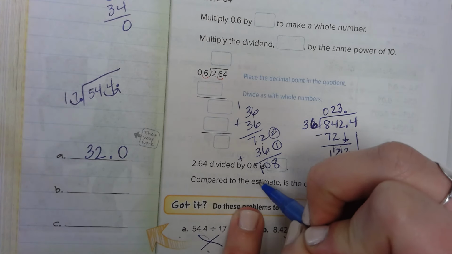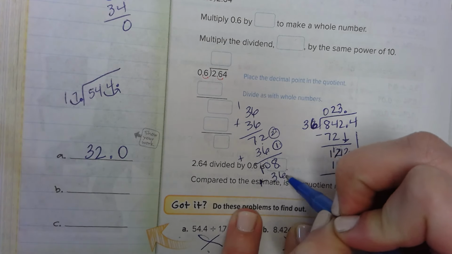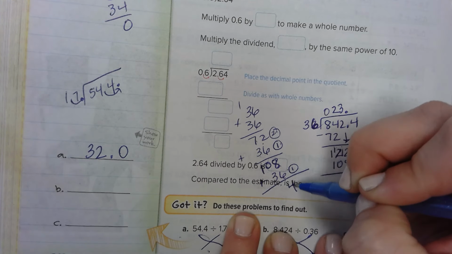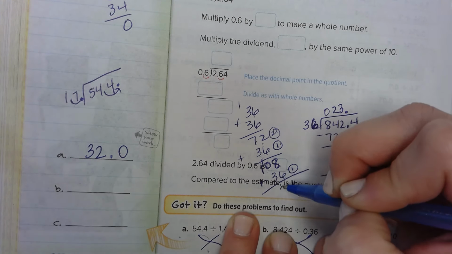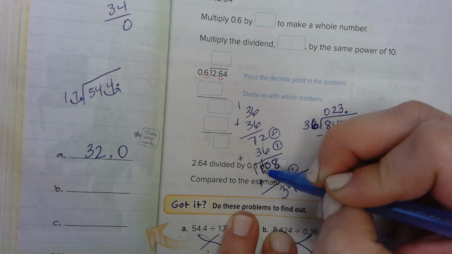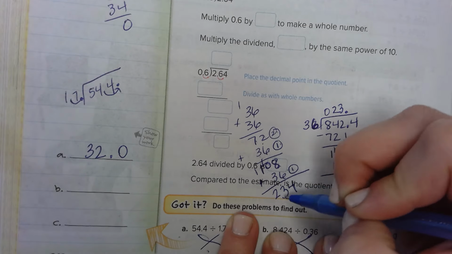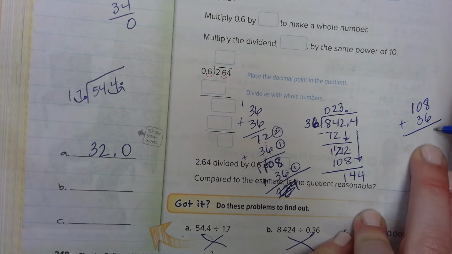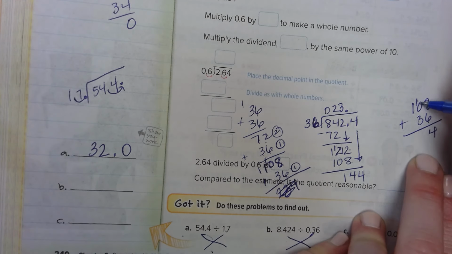Let's add another 36 to this. I'm kind of writing in the words here, so I apologize, it's kind of hard to read. 108 plus 36. 8 plus 6 is 14. 10 plus 3 is 13. 11 plus 0. Oh, wait a second. I'm not doing that right. Let's go back. 108 plus 36. 8 plus 6 is 14. Here we go. 1 plus 0 plus 3 is 4. 1 plus 0 is 1. We end up getting 144.